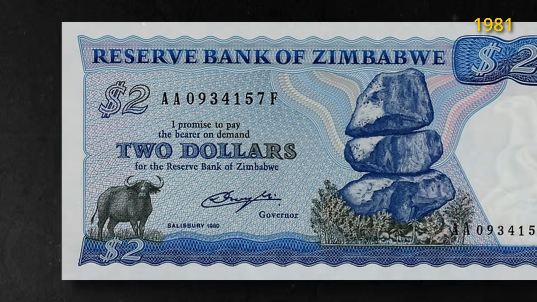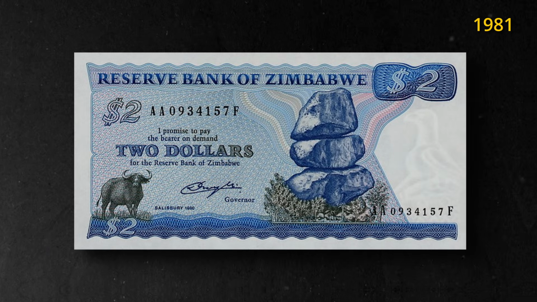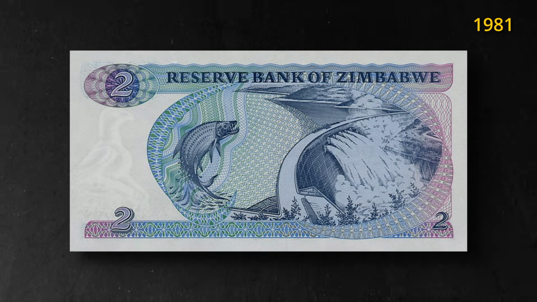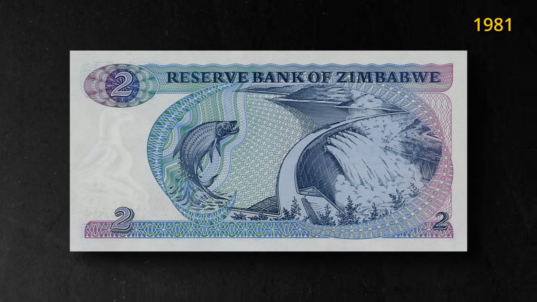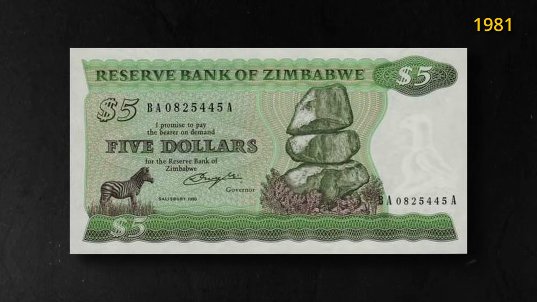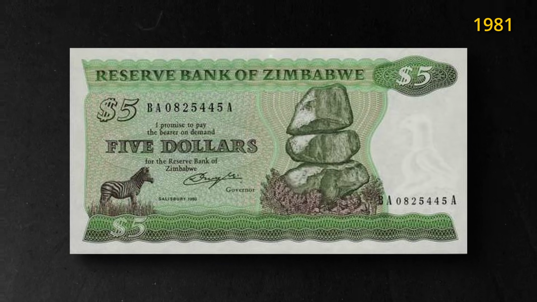All the notes were signed by Desmond Krog, who was the interim governor till 1983. The notes also were written Salisbury 1980. This was later changed. The note also featured an image of the Zimbabwean bird watermark, just like previous Rhodesian era notes. The reverse side of the note featured an image of the Kariba Dam and a tiger fish. The $5 note was green in color, and it featured a zebra and the balancing rocks of Epworth, the same features as the $2 notes.